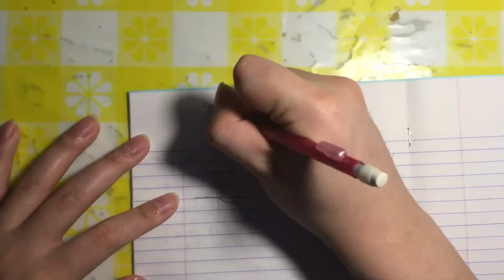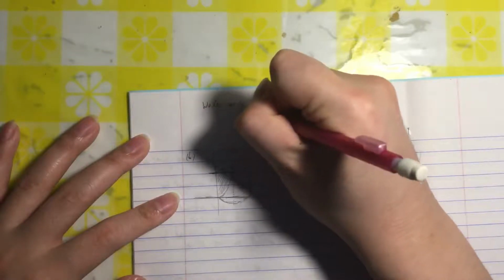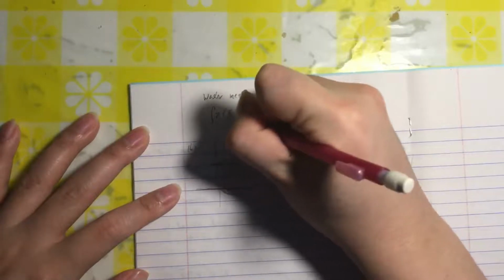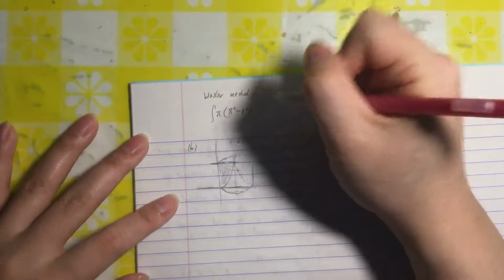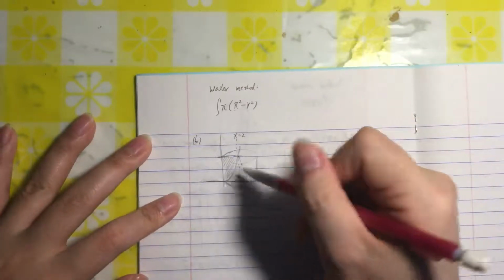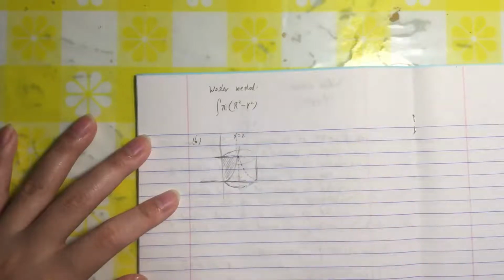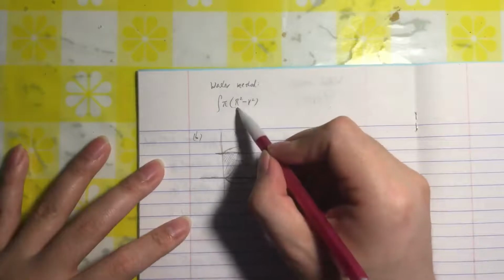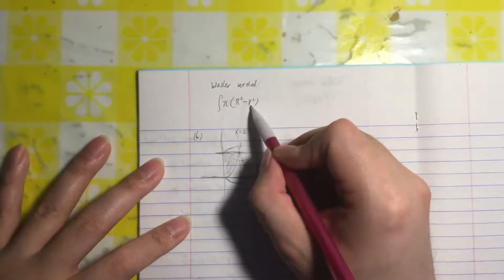The Washer method is, if there's a hole inside, we need to use the Washer method. The Washer method is the integral of pi times outer radius squared minus inner radius squared. If there's no hole inside, we apply the disk method. If there is a hole inside, apply the Washer method. Capital R represents the outer radius. Small r represents the inner radius.